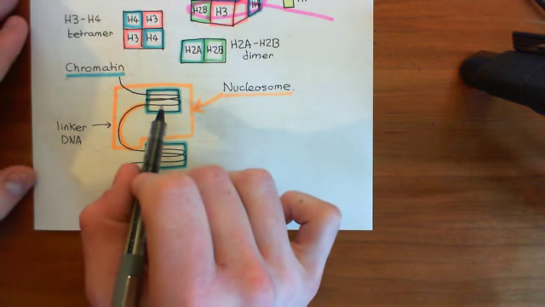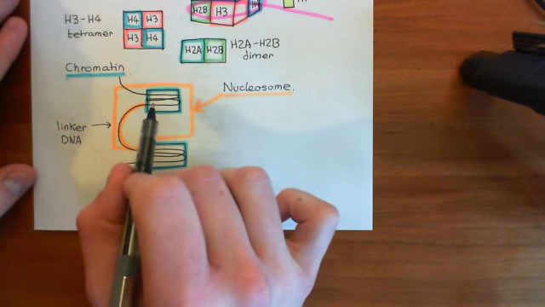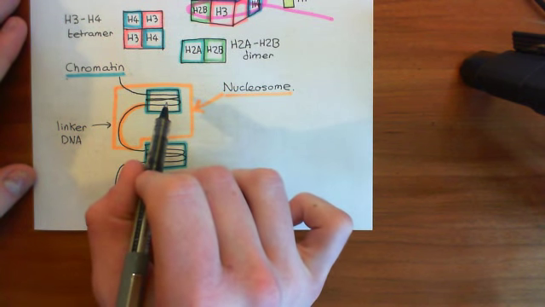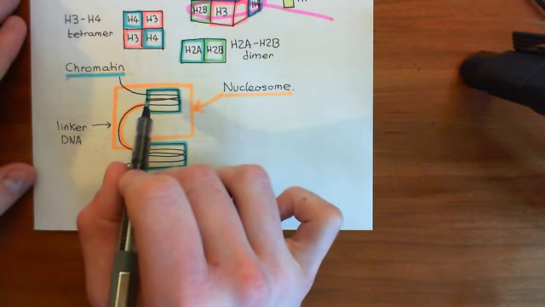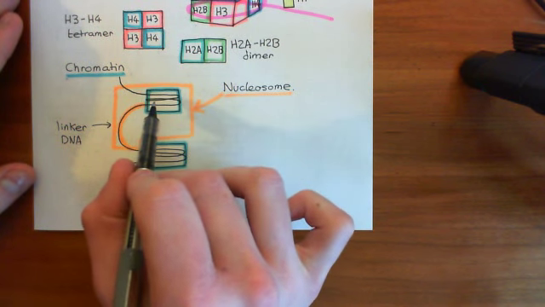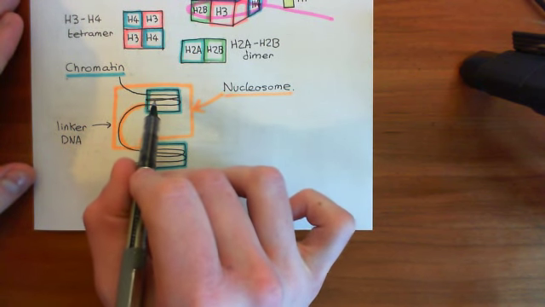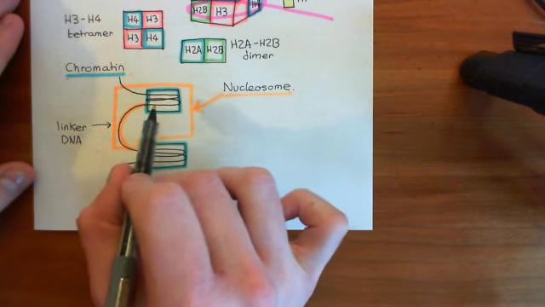If you actually want to make mRNA that corresponds to that gene that's wrapped around the histone core complex, you need to loosen how tightly the DNA is wrapped around the histone core complex, because when it's wrapped very tightly, the machinery that's going to make the mRNA can't get access to the DNA easily.